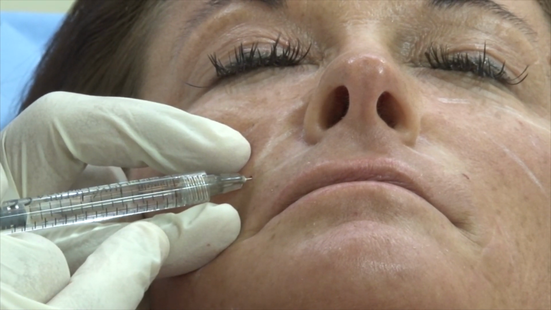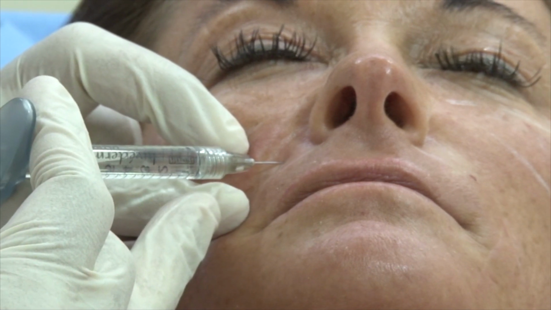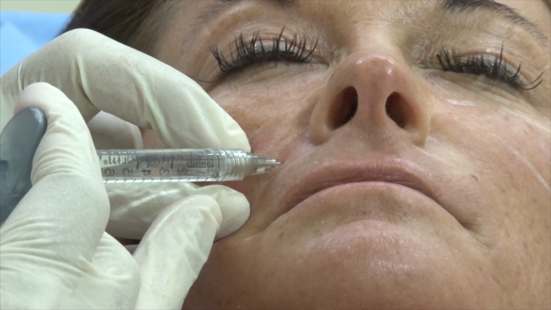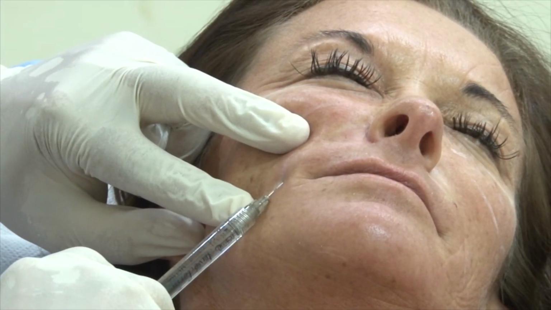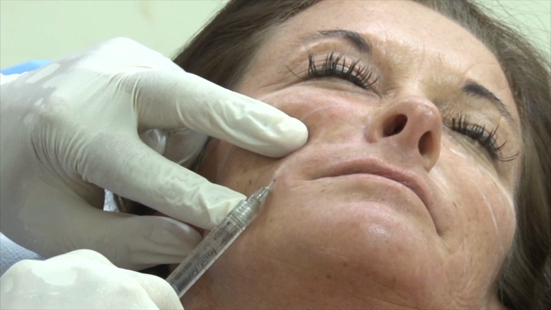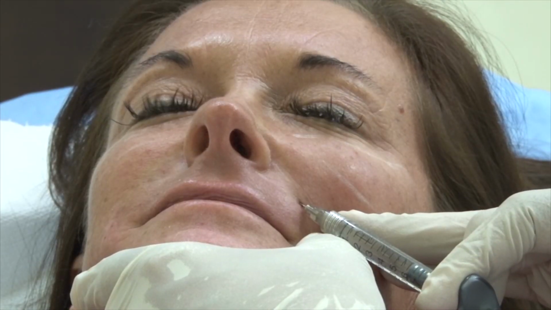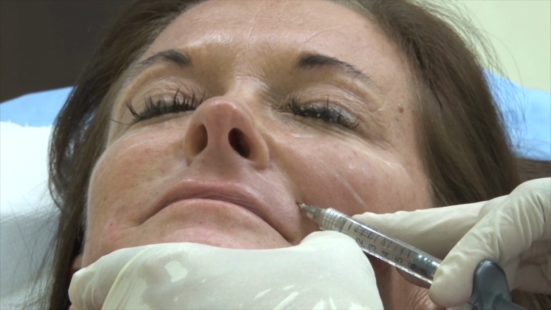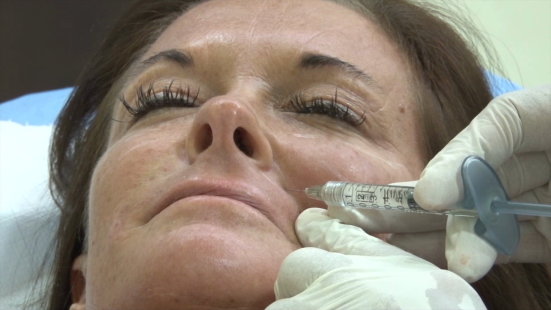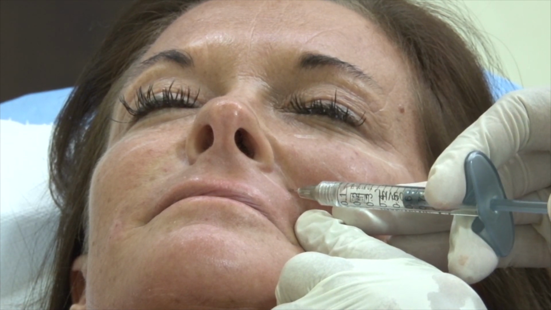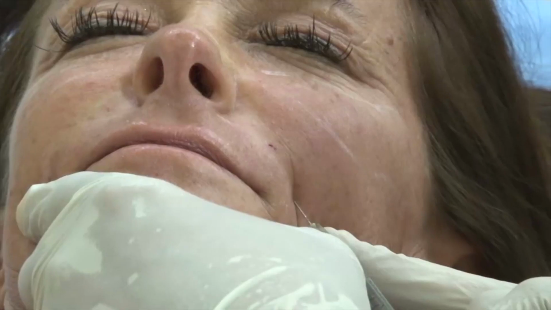Now I am placing the filler deep just above the periosteum in the upper part of the nasolabial area, which is deep, and my direction of the needle is more medially. In the lower part of the nasolabial fold, I am injecting very superficial, just subdermally. Now the key to prevent intravascular damage or injection is to be gentle, slow, and inject very small quantity. So in the upper part of the nasolabial fold, it is pre-periosteal. In the lower part, it is subcutaneous.